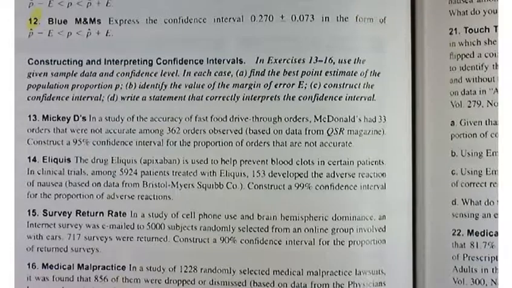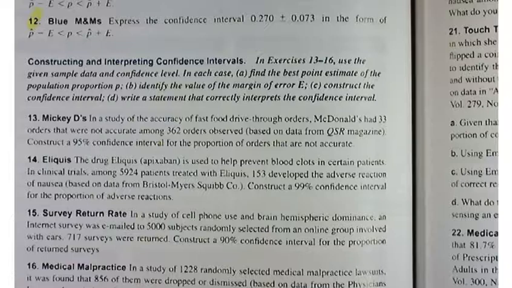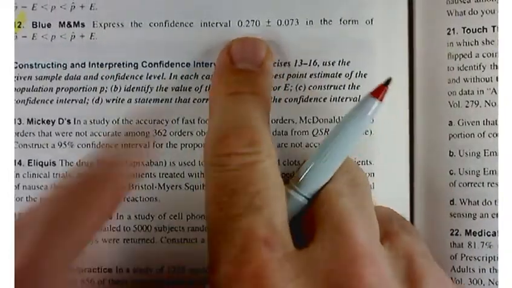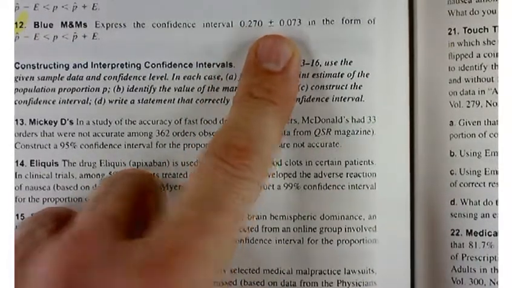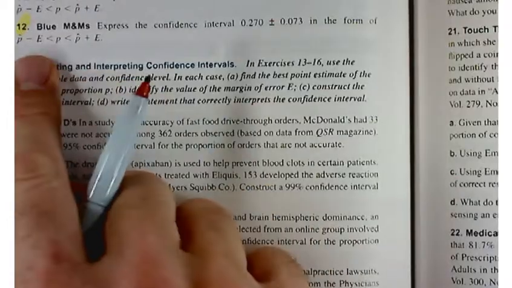So they're giving us a confidence interval for the proportion of blue M&Ms. So when you open up a bag, what percentage of them are blue? And it gives it to you like this: 0.270 plus or minus 0.073. And they want us to write it in a different form. So let me copy that down, and we'll work through it. And then we'll work another problem that works kind of the opposite direction.